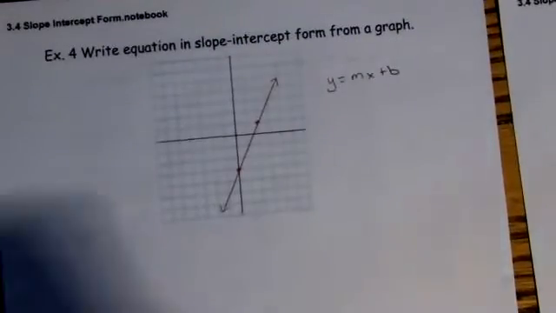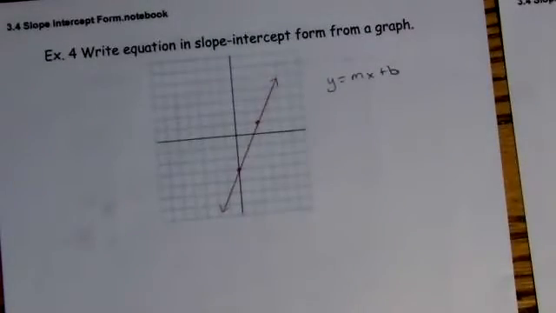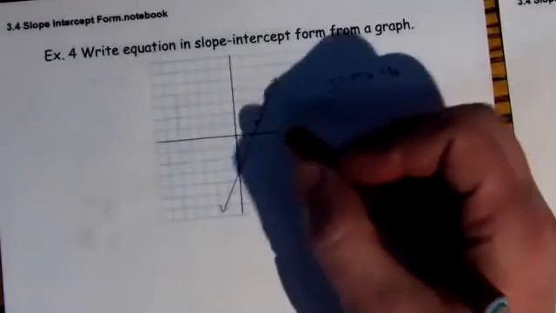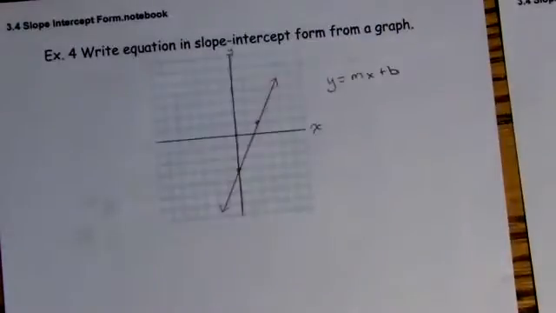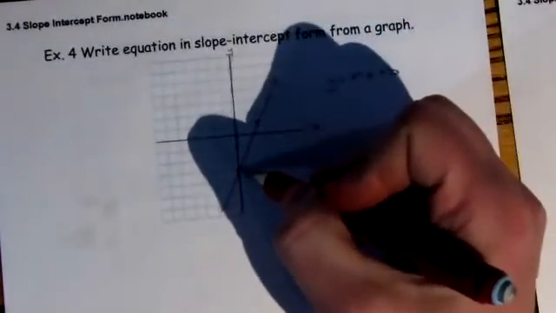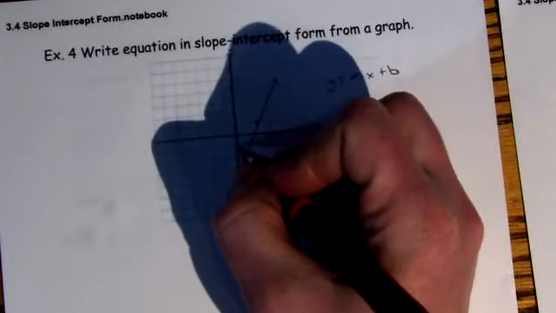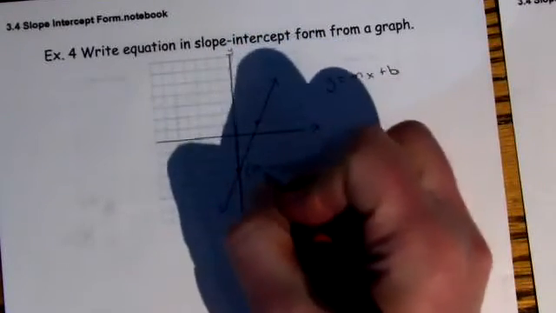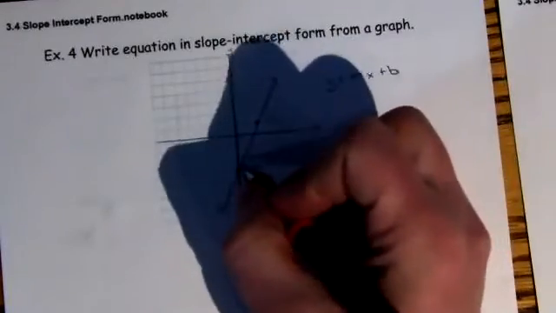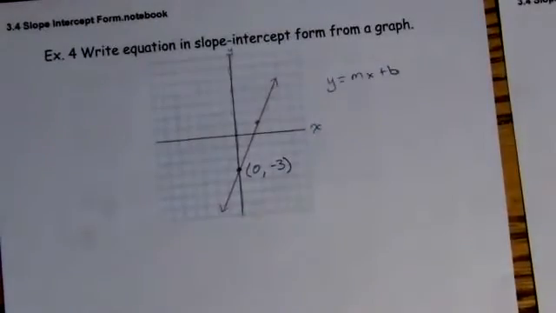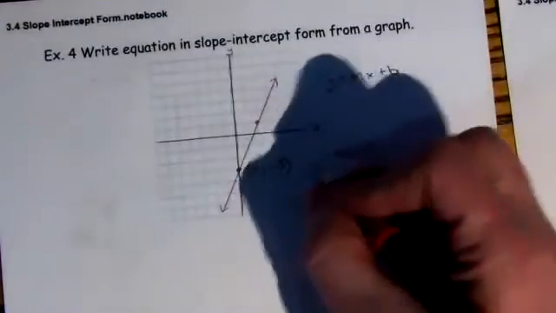So the first thing we always do is we want to try to find our b. And remember, b is where the line crosses the y-axis. So if we remember, this is the y-axis, this is the x. So we're looking to see where this line will hit this axis right here. So if we follow through, it hits right here. So what is that y-intercept? Well, the y-intercept is a value of 0 for x, and the y value is 1, 2, 3, but since we went 3 down, it's at (0, -3). So our b is -3.